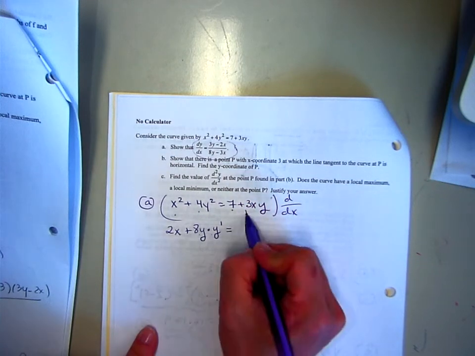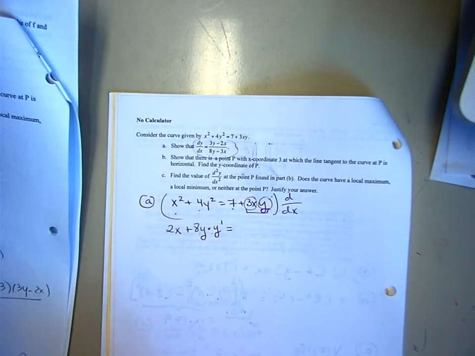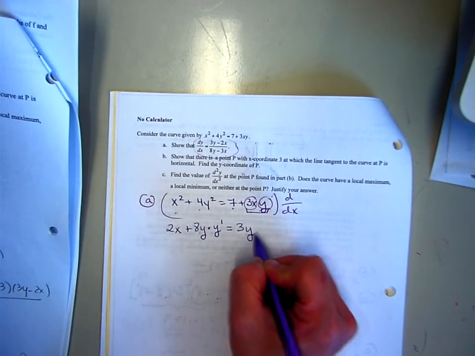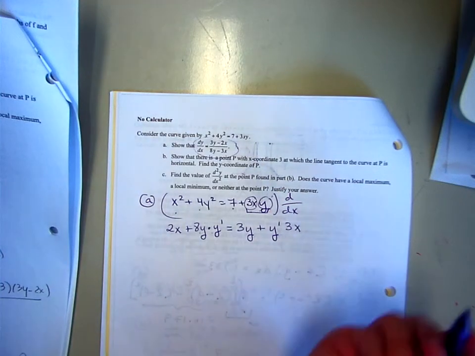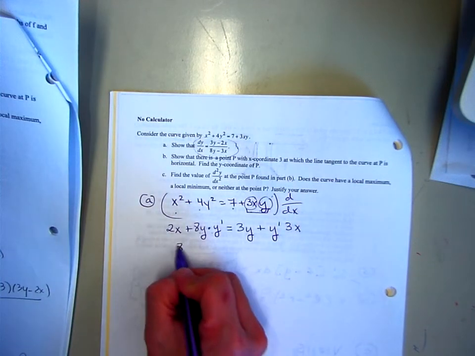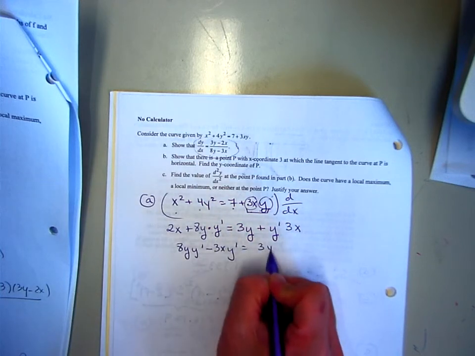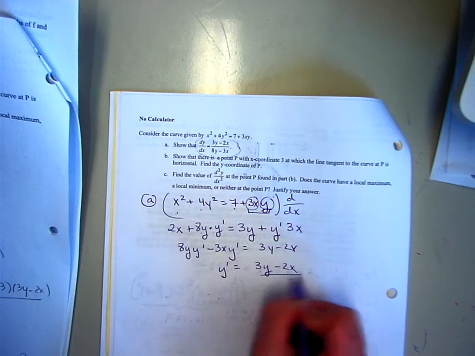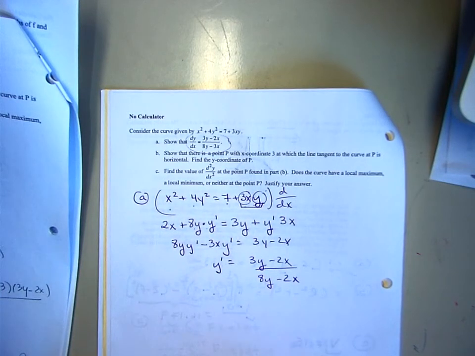And then I have to use the product rule here. So I'm going to separate it into 3x and y. The derivative of 3x is 3 times the second, plus the derivative of the second is y prime times the first. And then you just want to solve for y prime, so you can get all the y primes on one side, move everything else over, and then just factor it out, and you should get the exact same thing that they got. Okay, there's part A. Part B.